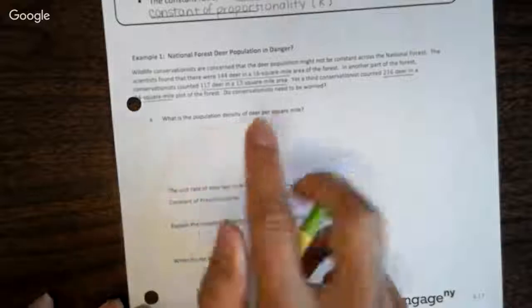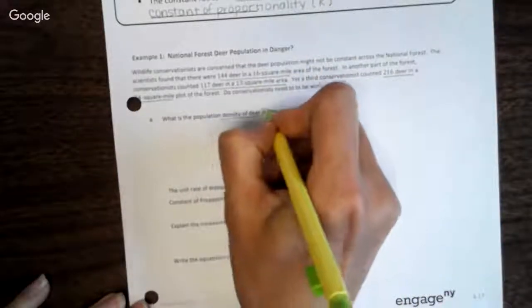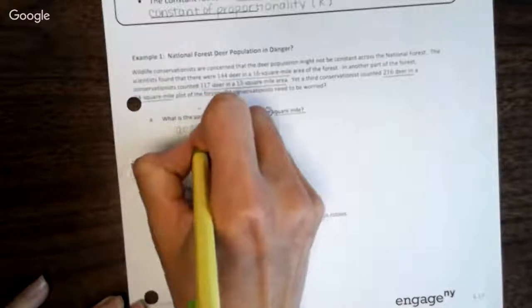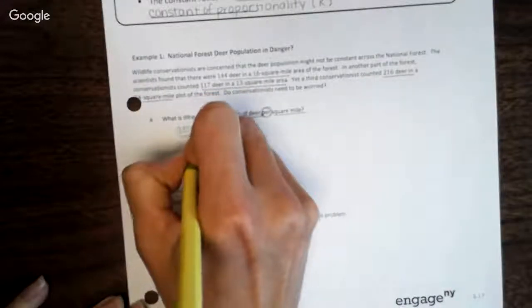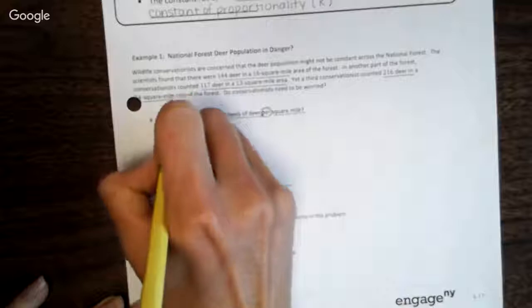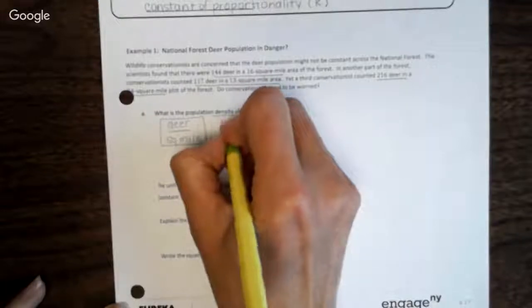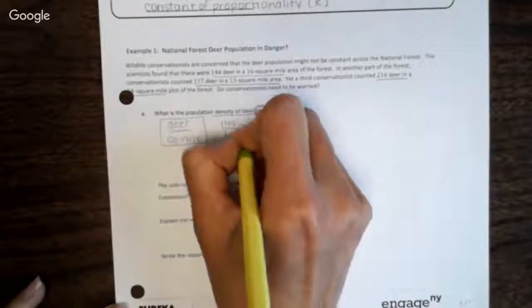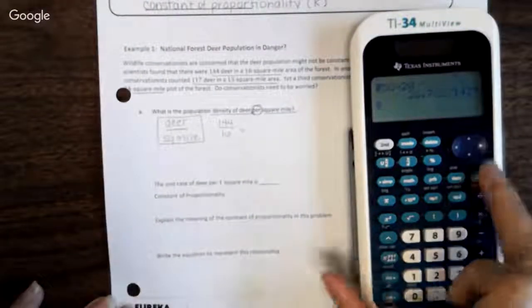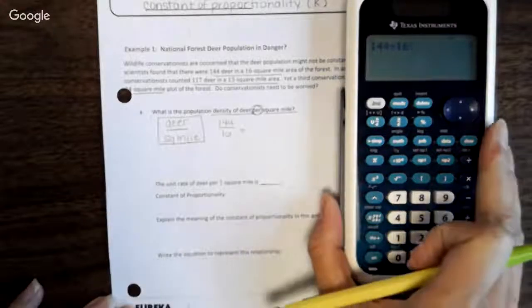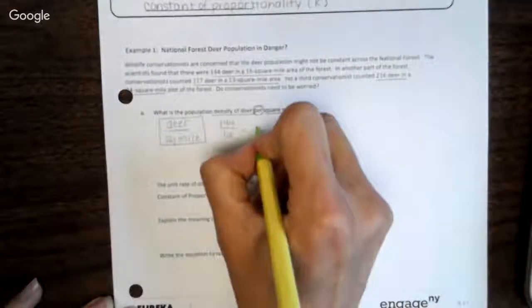So what is the population density of deer per square mile? That's talking about how many deer per square mile. It's telling us we have to find the unit rate. So here's my label for my unit rate. Let's take the first one. We have 144 deer in 16 square miles. So I'm going to bring my calculator into this. We're going to do 144 divided by 16, and that gives us 9.